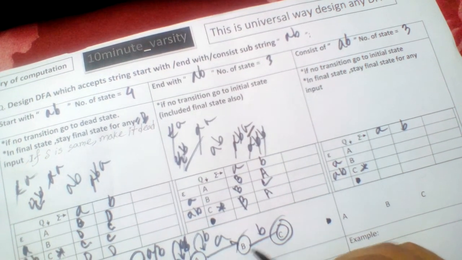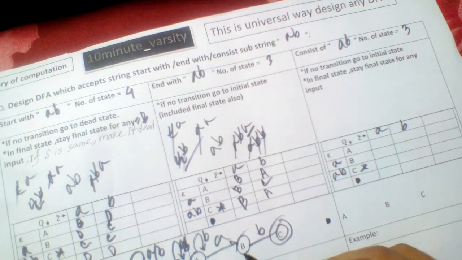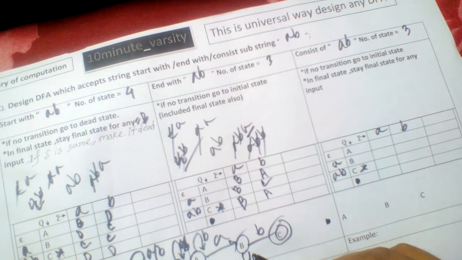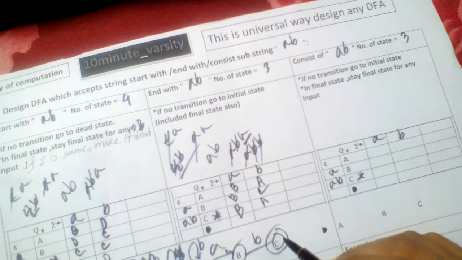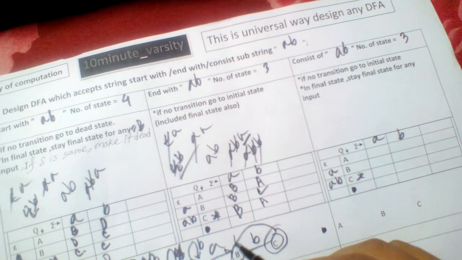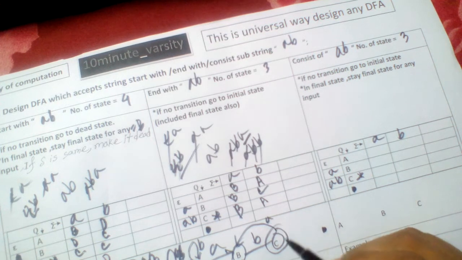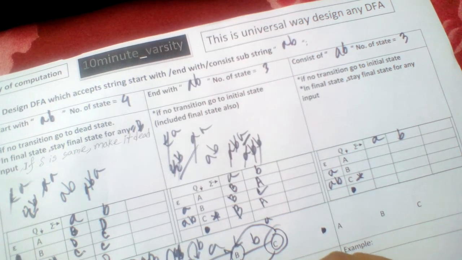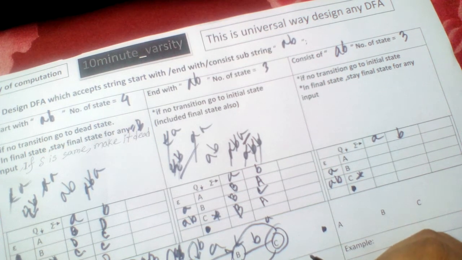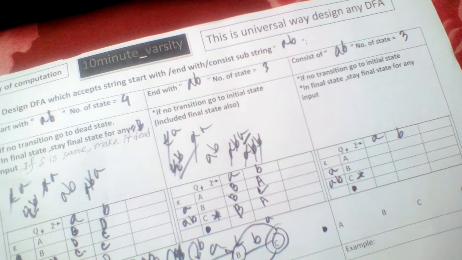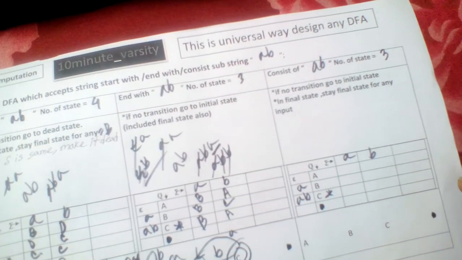And B, for B will go to C, but for A, stay at A. And from C, for A, it will go back to B, and for A, it will go back to state A. Okay. This is how we fill our transition table and transition diagram.